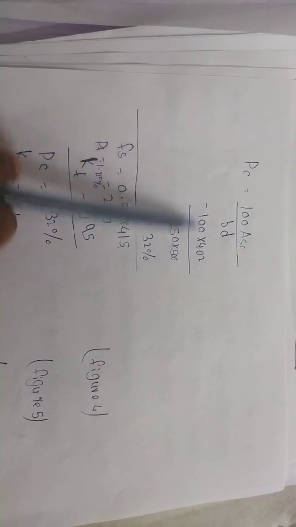Then we also want to calculate PC, that is 100 ASC divided by BD. Okay, PC equal to this equation, calculate PC. After calculating, we want to calculate KT, KC and KF. For this question we already learned how to calculate KT. Okay, then KC.